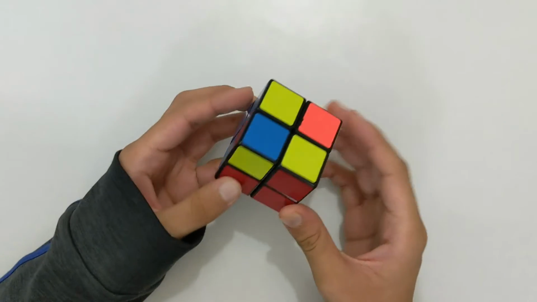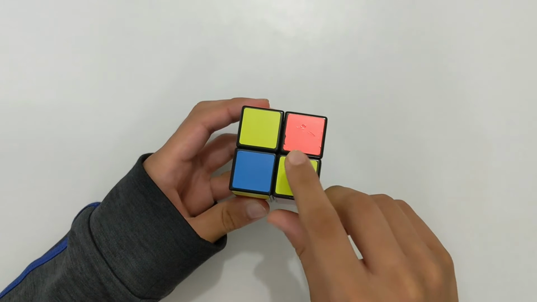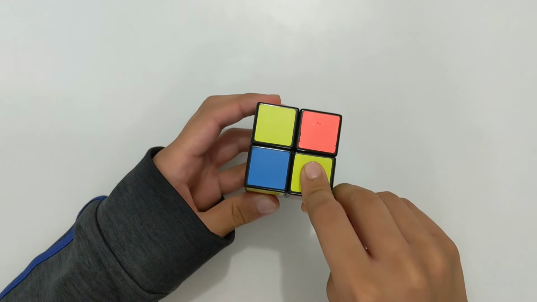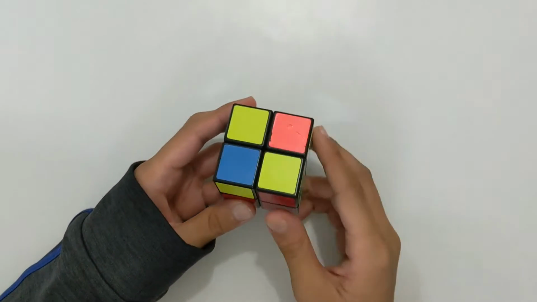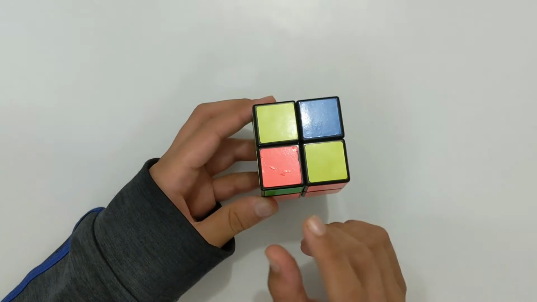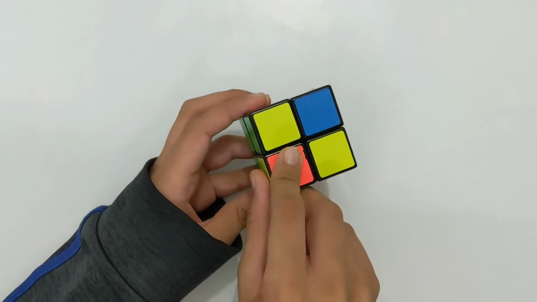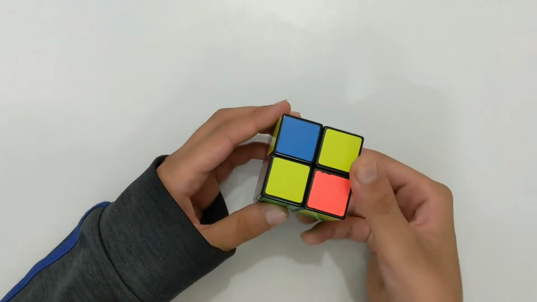You can hold the cube anywhere. Just make sure you don't have a solved one at the bottom right. You shouldn't hold it like this or like this. So just pick a random unsolved one which is in the right spot. I'll pick this and hold it like this, and I'll do the algorithm.